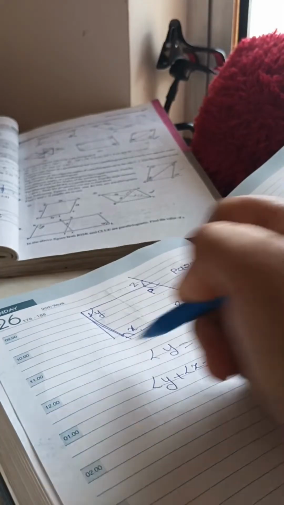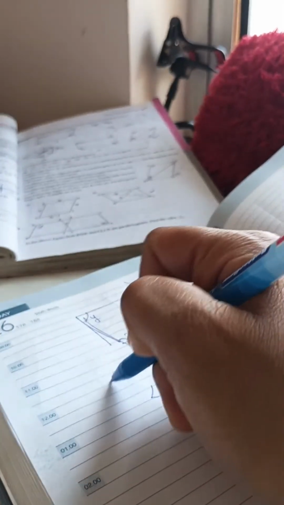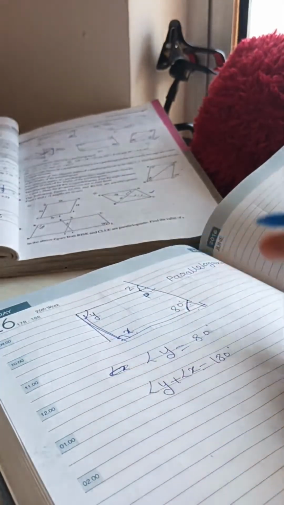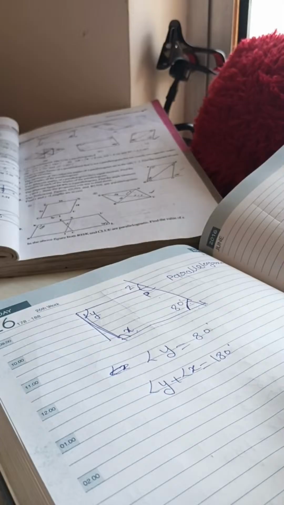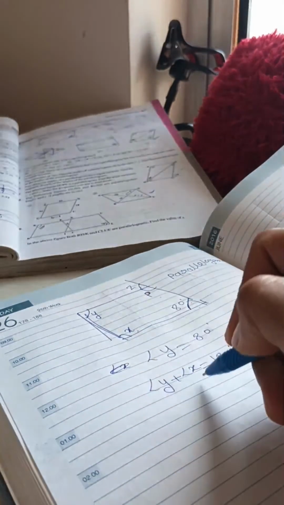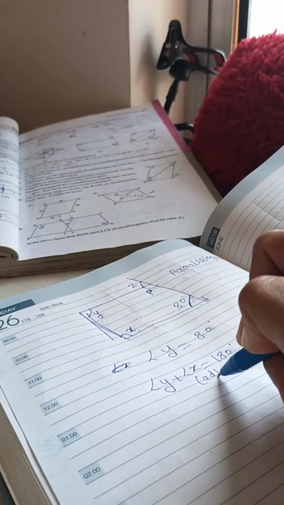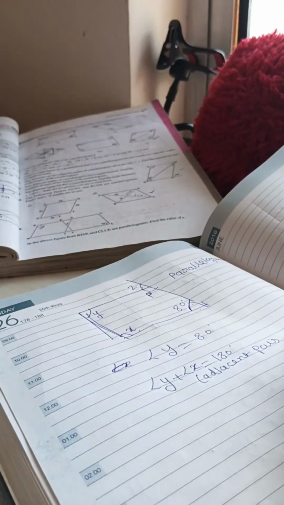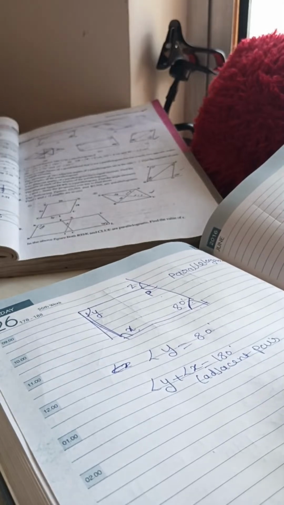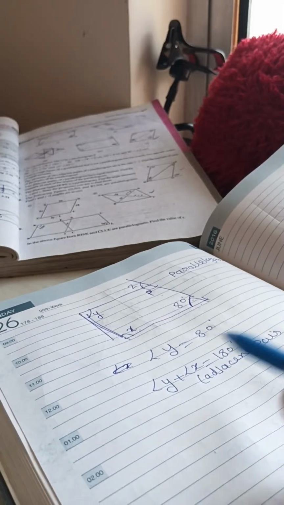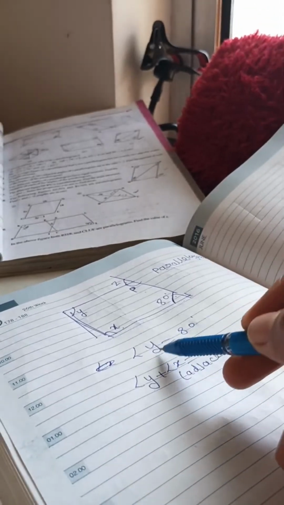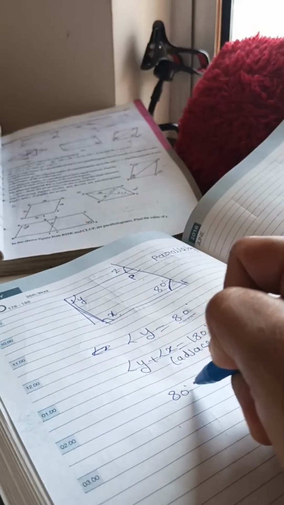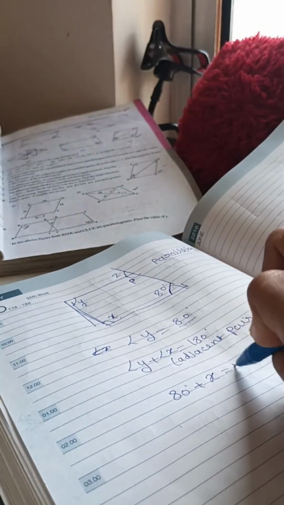Why? Because the sum of an adjacent pair of angles is 180 degrees. Is it clear? Now angle y plus angle x. We know the value of angle y, it's 80 degrees. Write down 80 plus x is equal to 180.